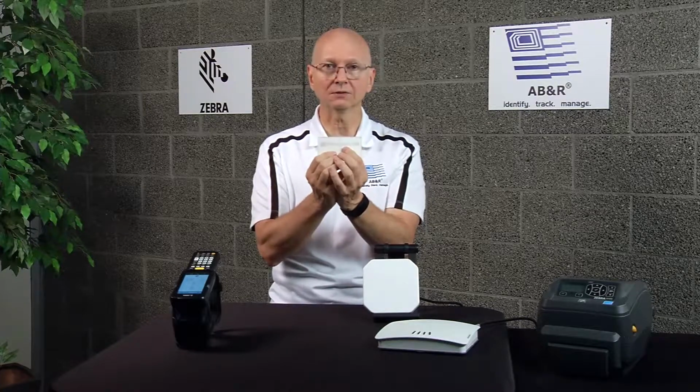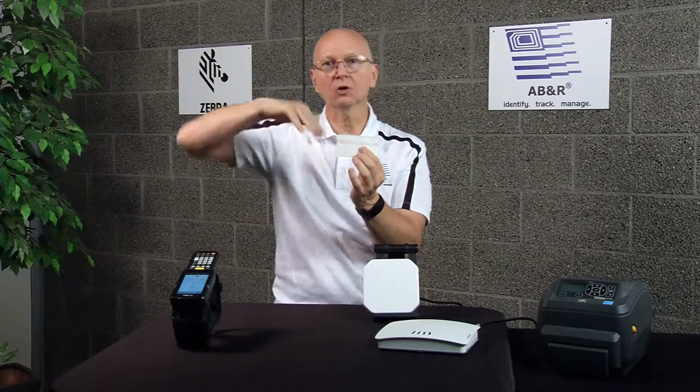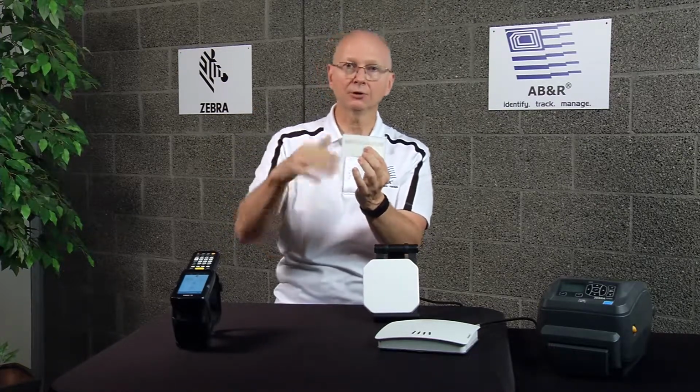Also, it's worth noting that there are different memory areas in the tag. There's one called the EPC, there's one called the user area. So there's a lot of different ways you can encode information into the tag. And there's also a standard. A company called GS1 has an intercompany standard, so that if one company were to encode the product number and a serial number in a tag, the other company could read it and understand what those values are.